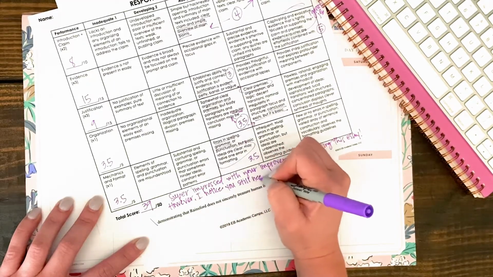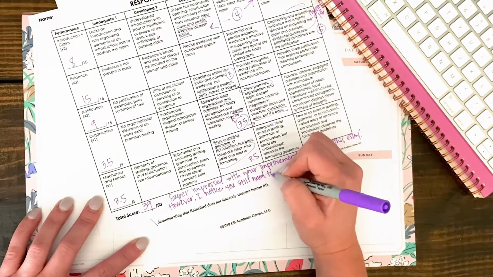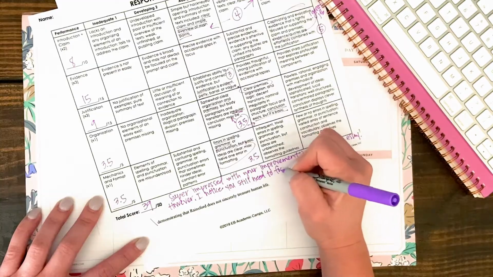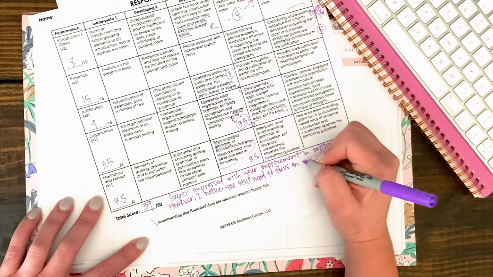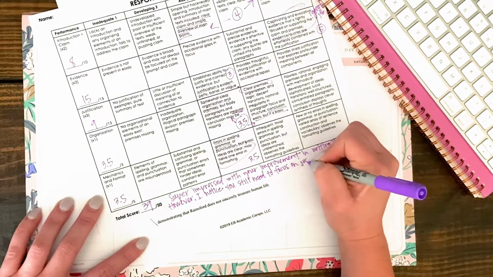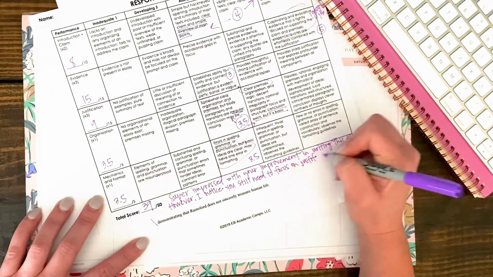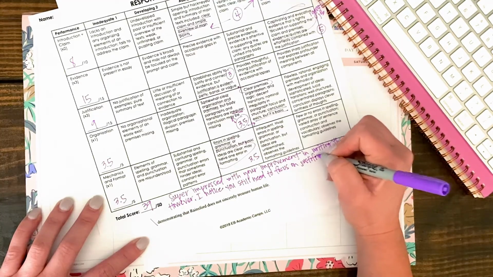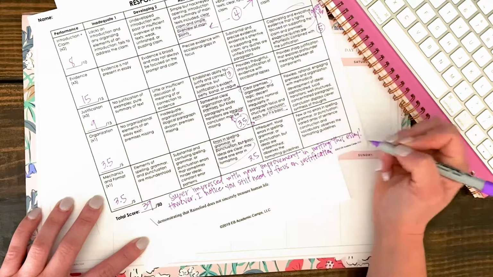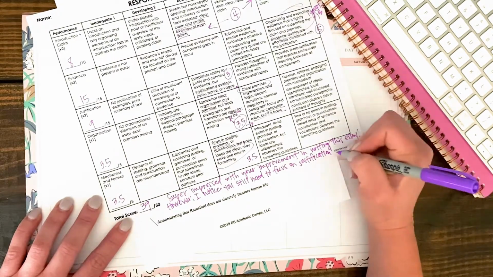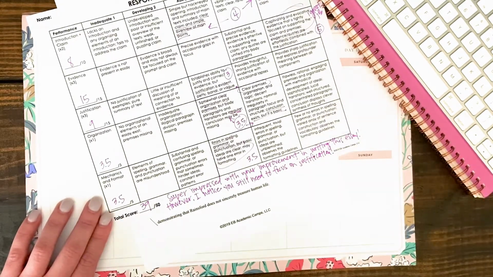This is super helpful for students because they're not reading through an entire essay, ignoring your comments. They know exactly the areas that they need to improve upon and why, because I've underlined them on the rubric. And now they're going to use the student reflection page to really reflect themselves on why they got the grade that they did, which is what we'll get into right now.